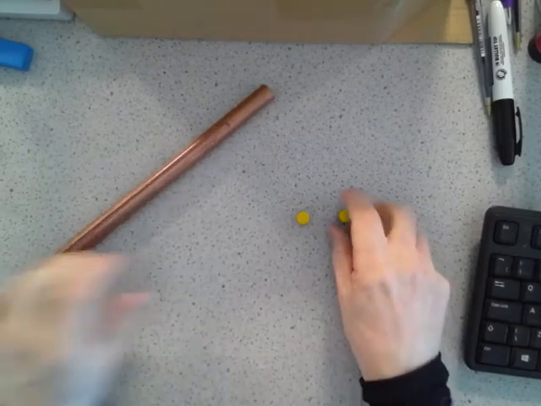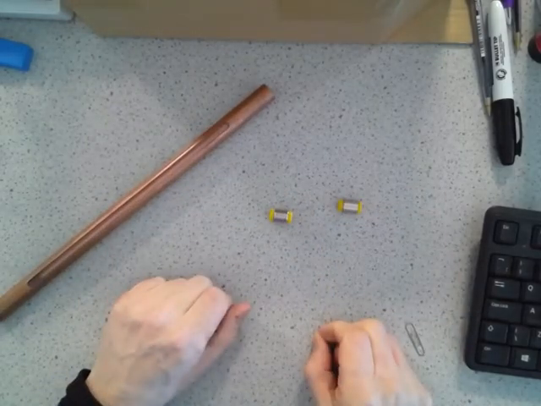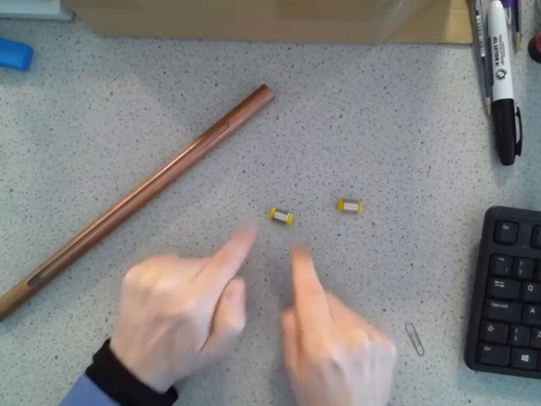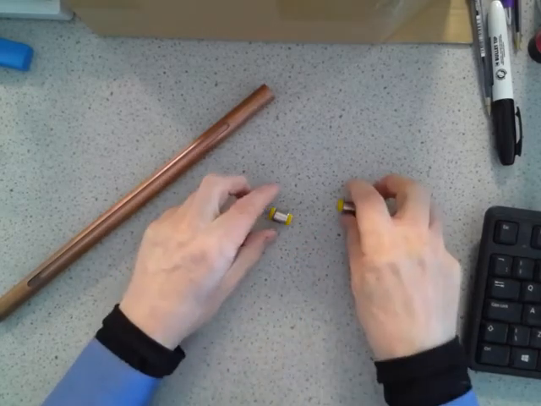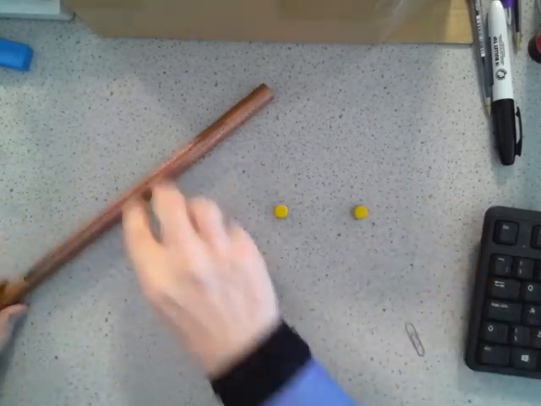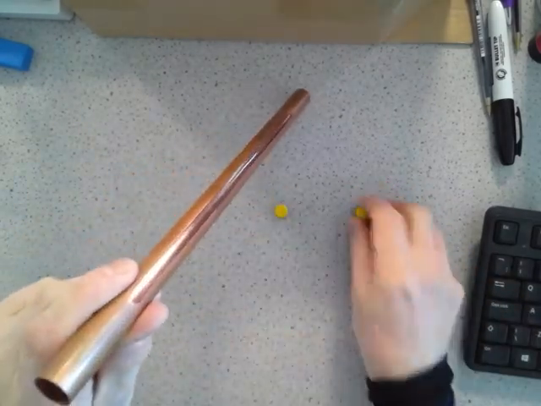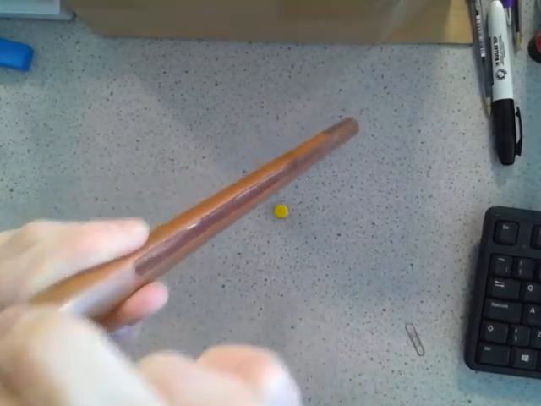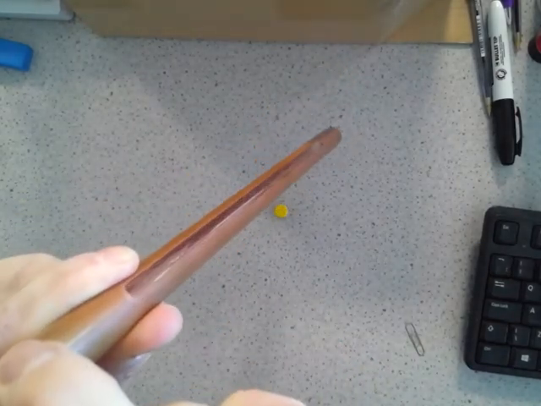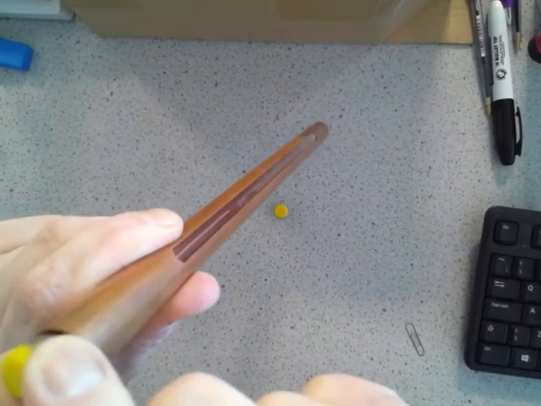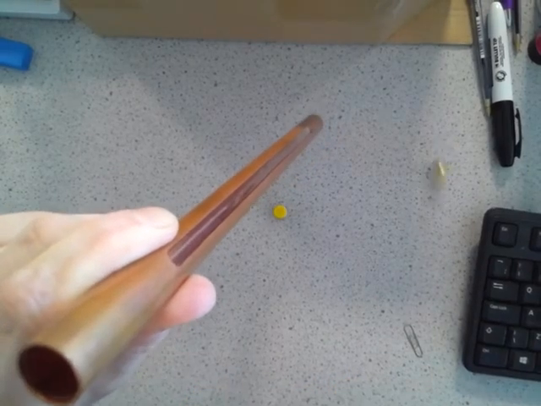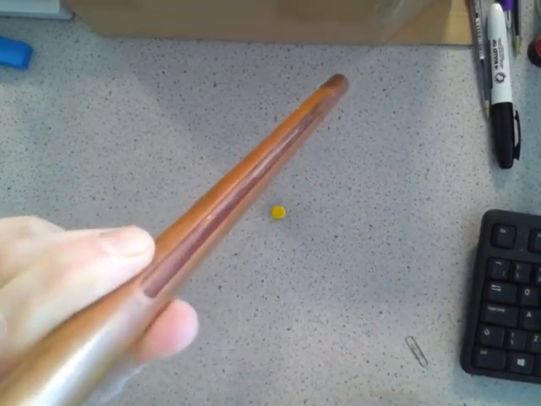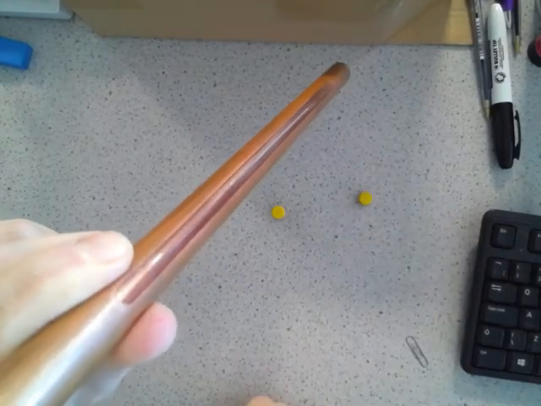Now, we have two little slugs, which are basically metallic with little plastic feet on the end. If we take one of the slugs and drop it into the end of the tube like this, it will slide through. Now, we can just about get this into shot. Here it goes. Okay, and again. So that little slug shoots through.